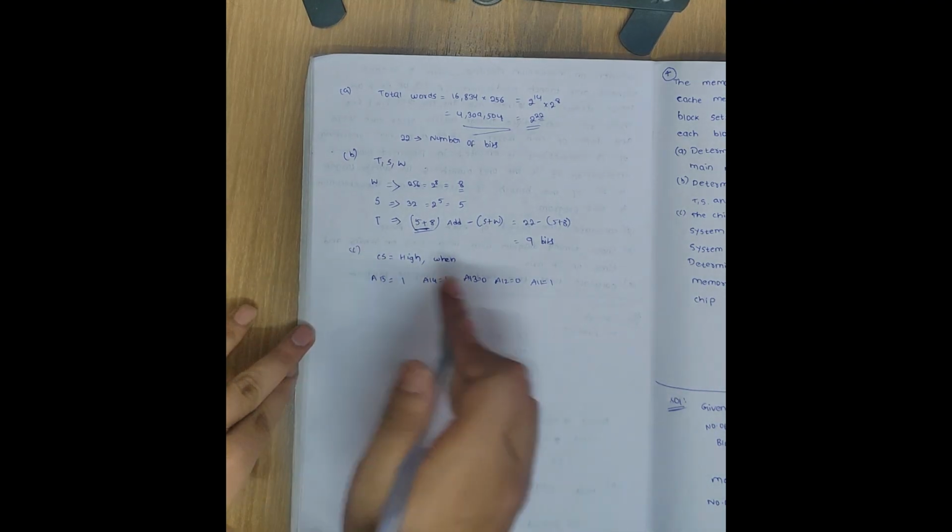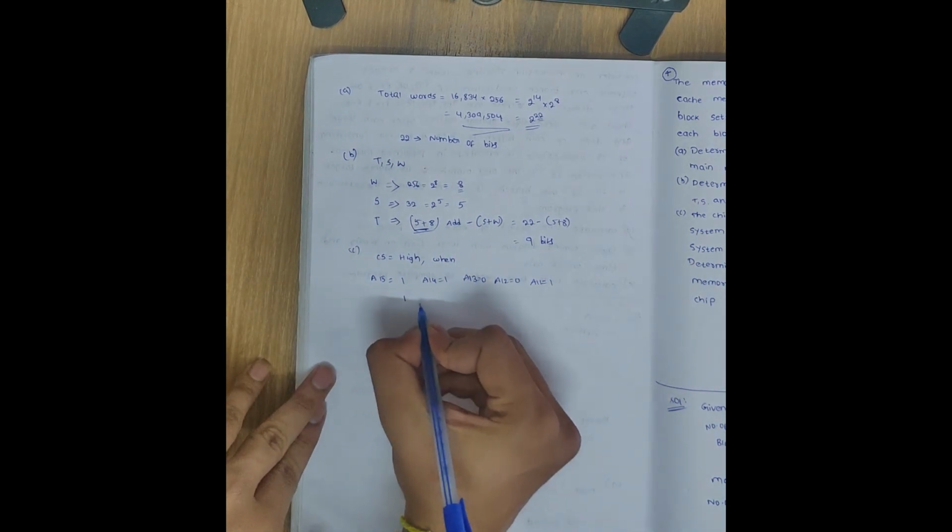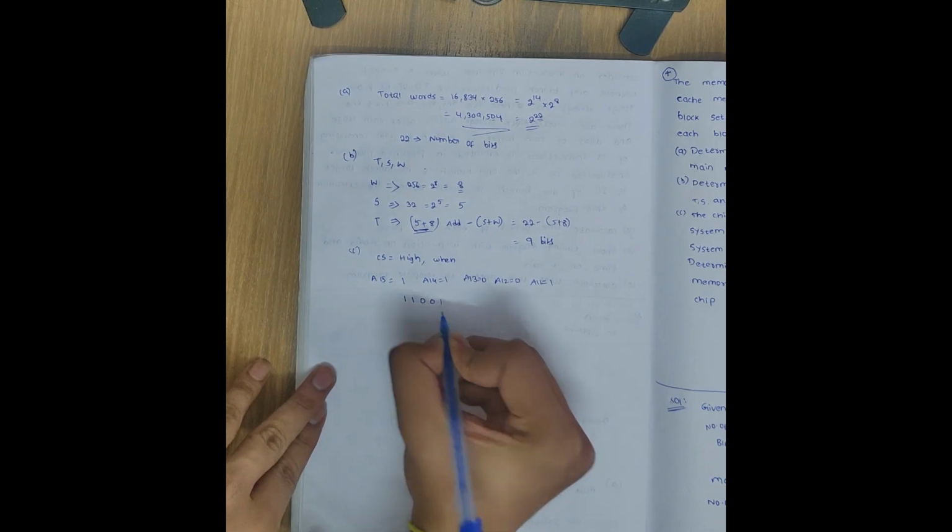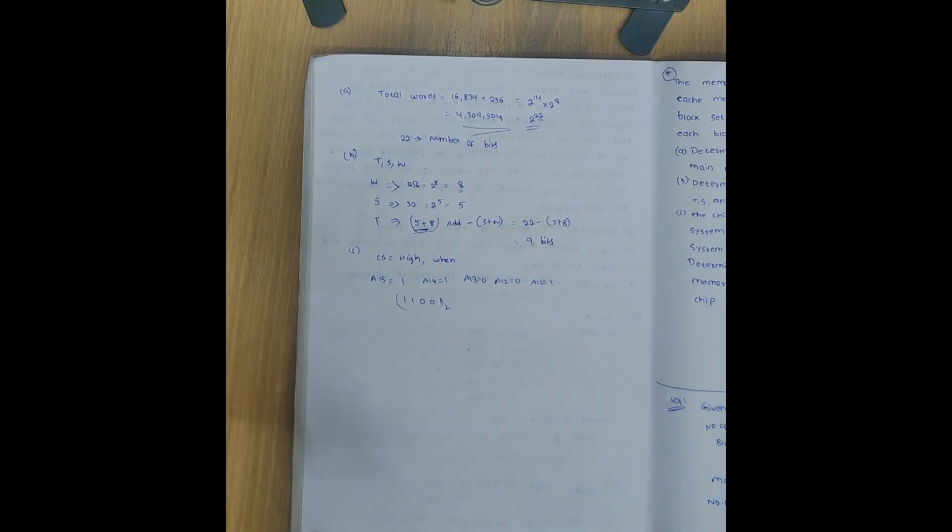These are from A15 to A11. These are the top 5, and what is that? 1 1 0 0 1. These are the top 5 bits. So the lower 11 bits are A10 to A0, so they can be anything. The enabled address block is in the range where the top 5 bits are 1 1 0 0 1.